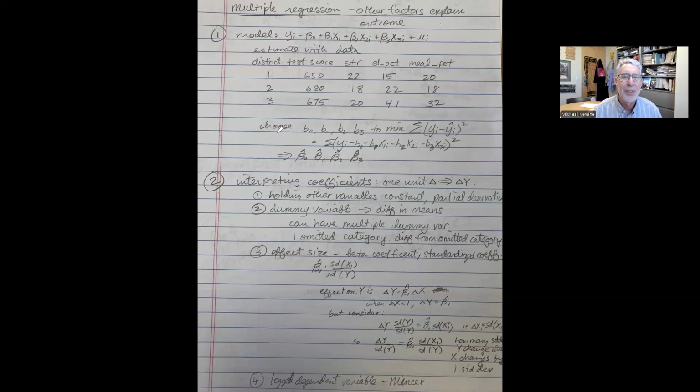We can also have logged dependent variables, and we'll interpret them exactly the same way. We can have explanatory variables in logs. We can have outcome variables in logs. We can have an outcome variable as a dummy variable. Then we'd interpret the coefficients as the change in the probability. So all of that stays the same.